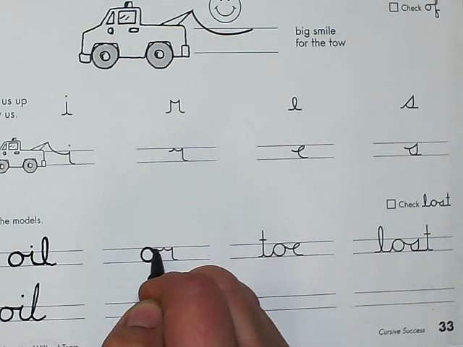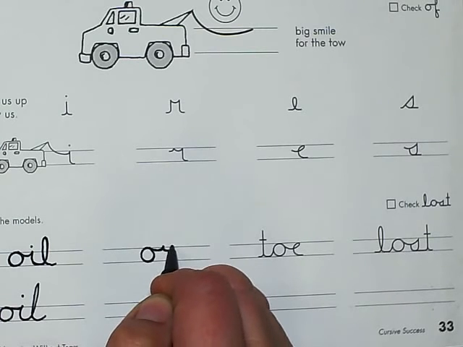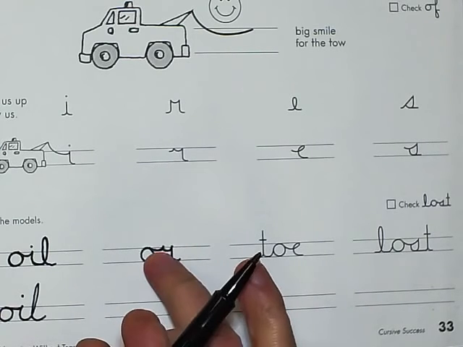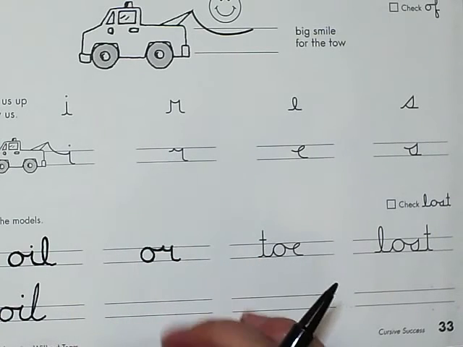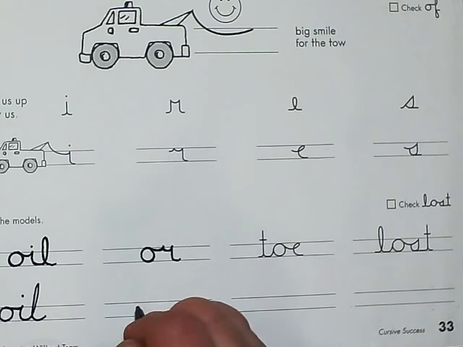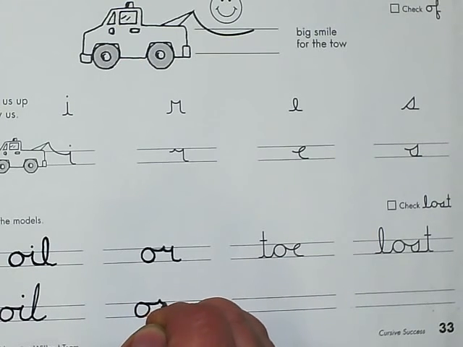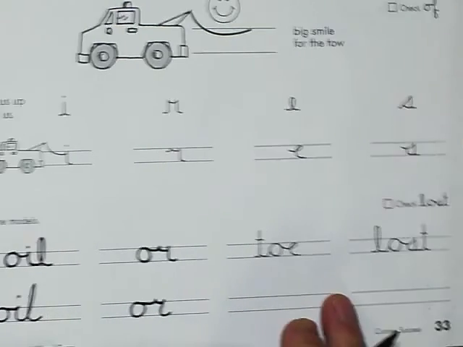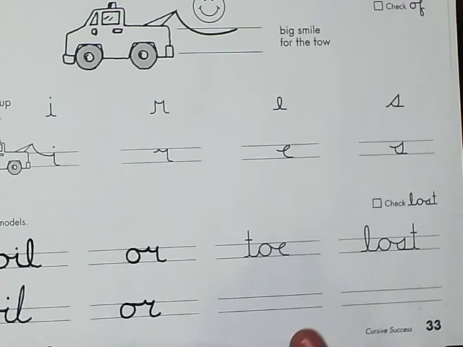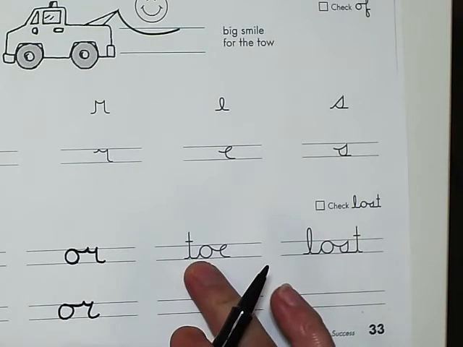The next word is or. Let's trace it first. Here's our O, go out, and then we're going to crank that R up. So it's like it's hanging from the top of the O. It's never going to touch the ground. Let's try it on our own. O, R.